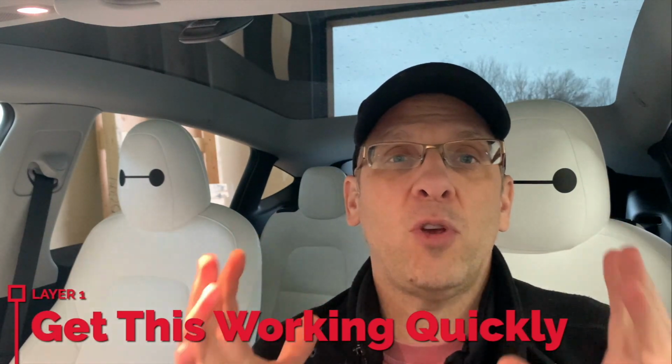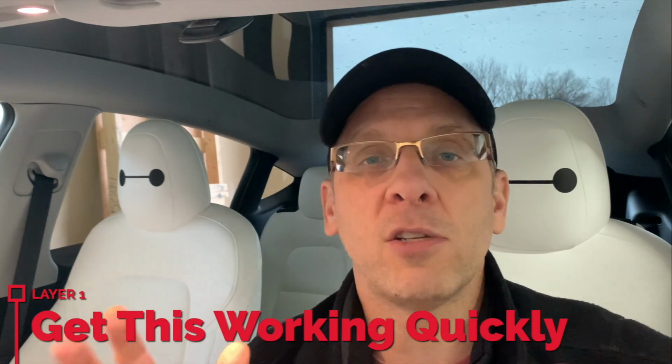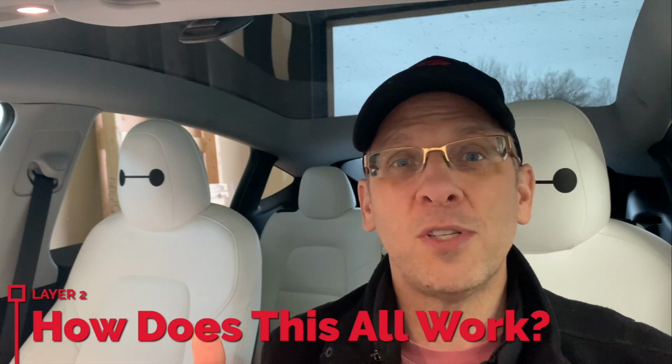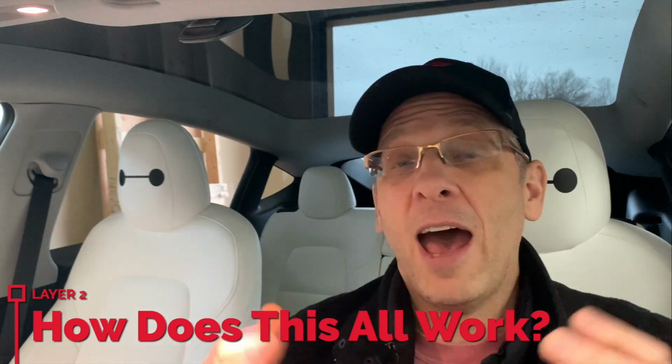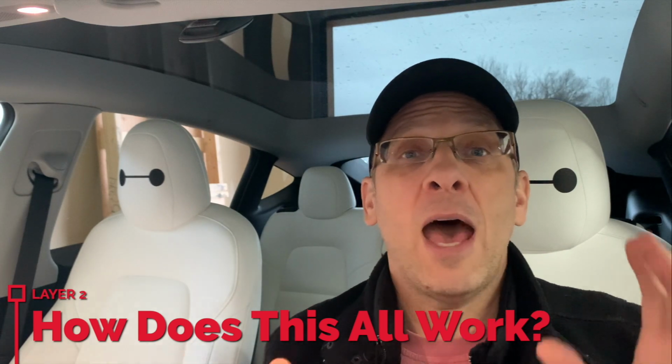I'm going to present this video in 3 different layers. The first layer is, I'm going to just show you how you can get this working on your phone in your car as quickly as possible. The second layer is we're going to dive into the shortcuts that I'm going to show you how to use, what makes them safe, how do they work, how can you edit them, how can you customize them, how can you understand what's going on.